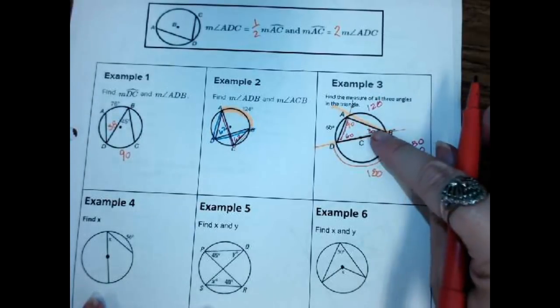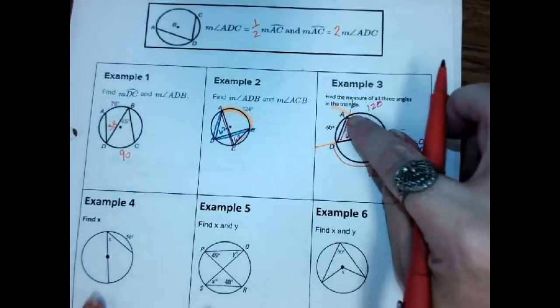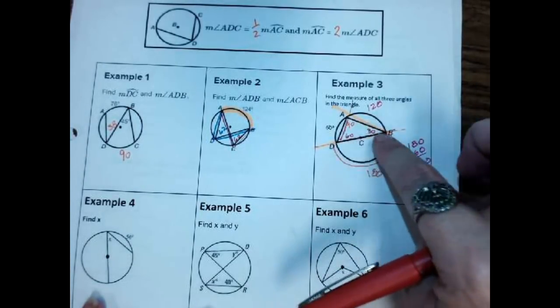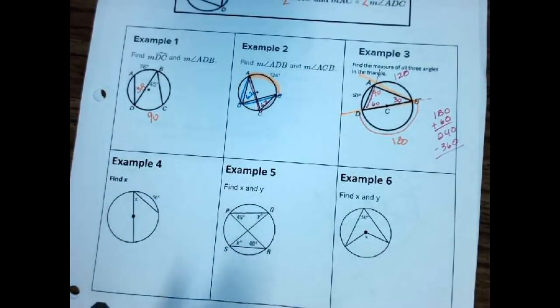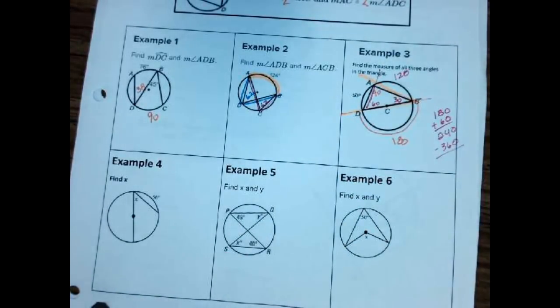Or, what do you know about the angles inside a triangle? They add up to 180. Do these add up to 180? They do. So I could have also found this one by knowing that those 3 add up to 180. So all of this is coming back around, and everything we've done this year, you're kind of seeing some of it come back, like the angles in a triangle add up to 180.